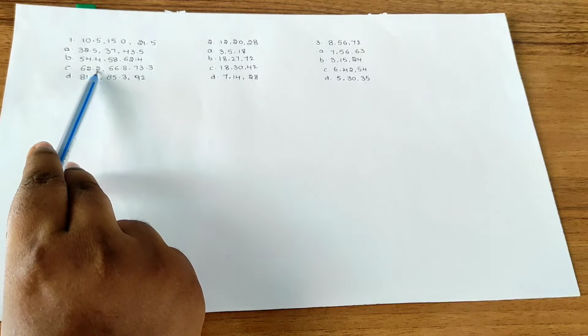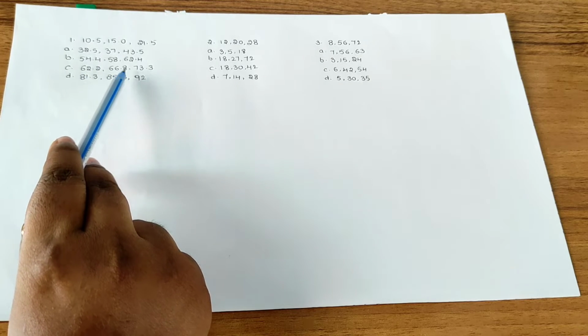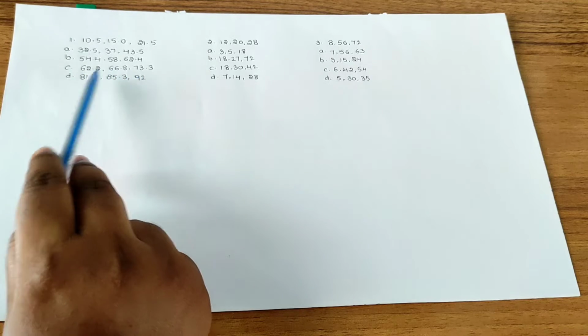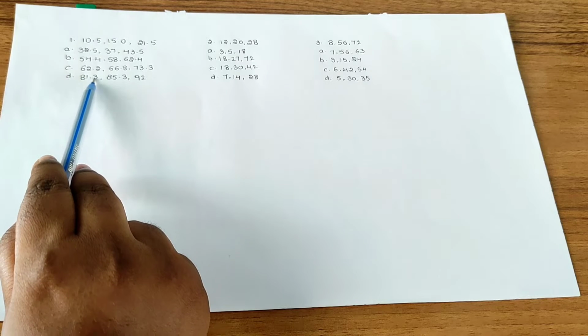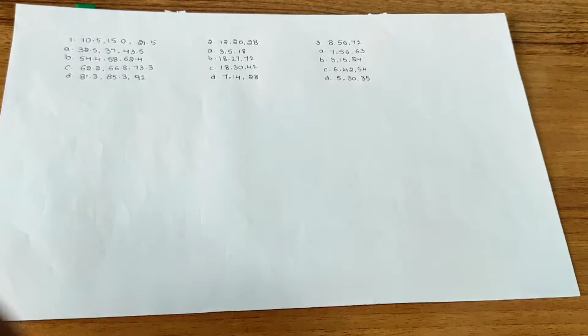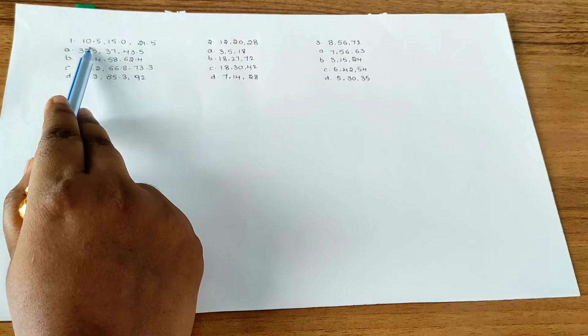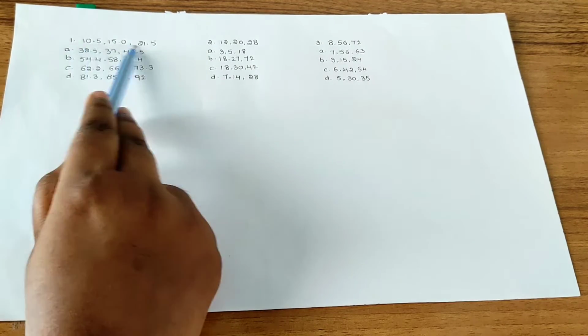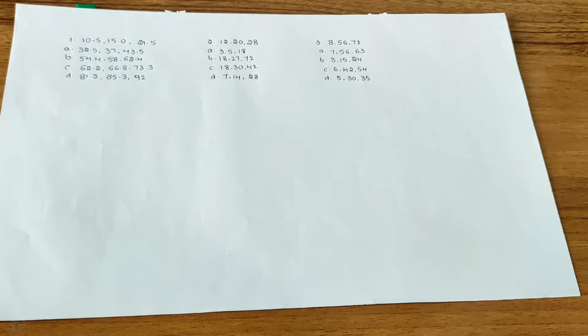And third one is 62.2, 66.8, 73.3. The fourth one is 81.3, 85.3 and 92. So here we have to find out which option suits the given set.